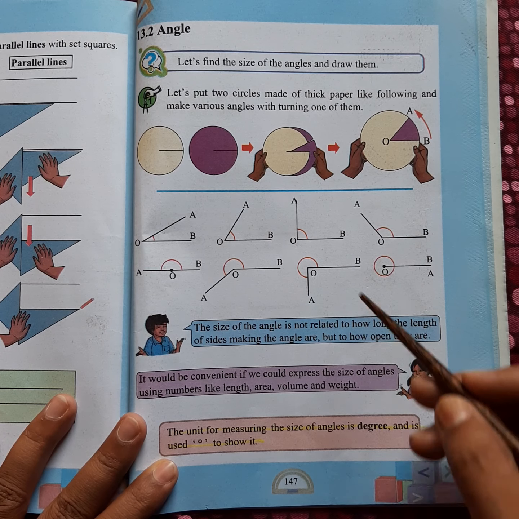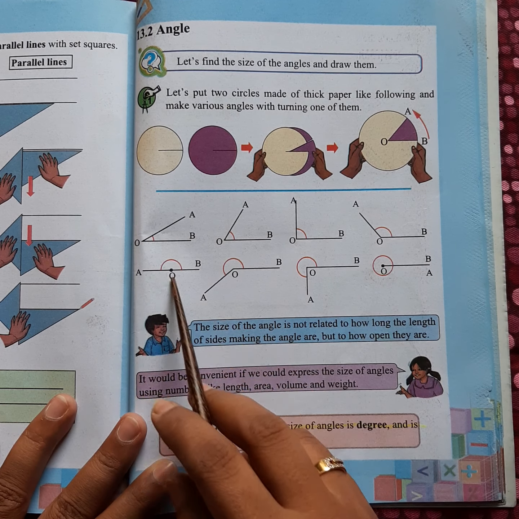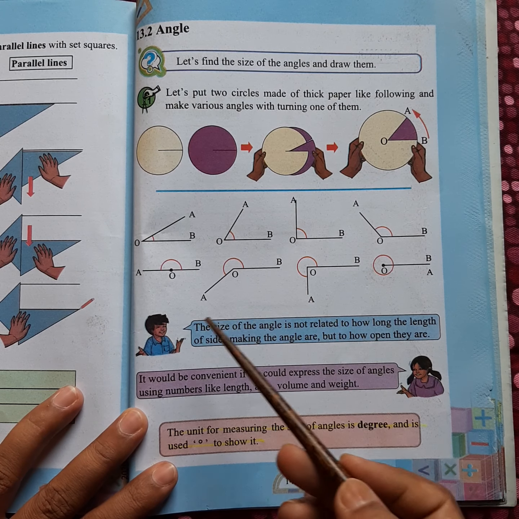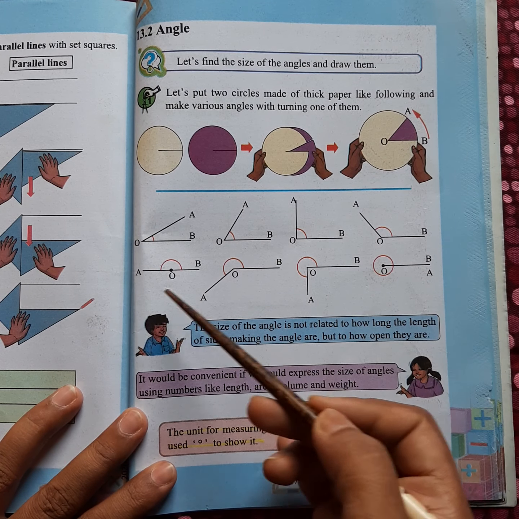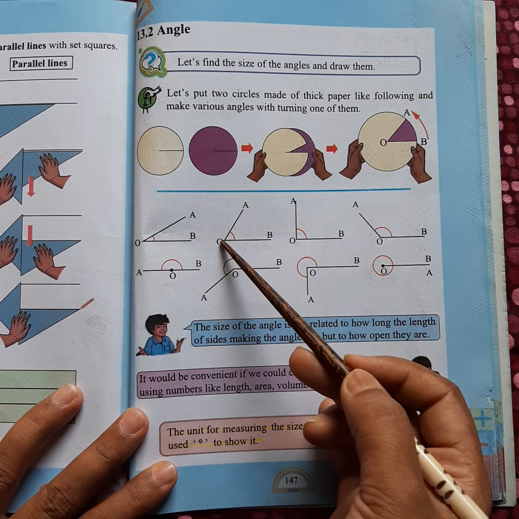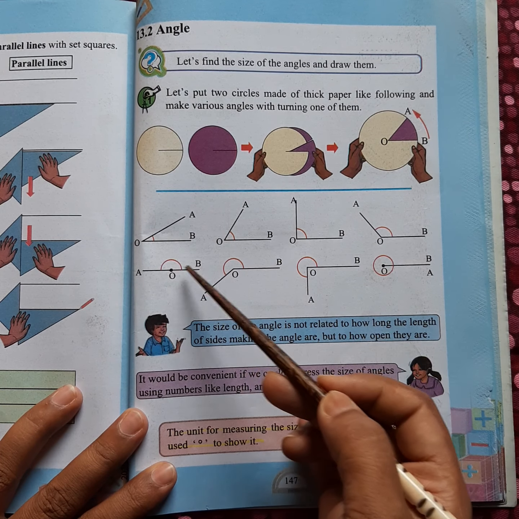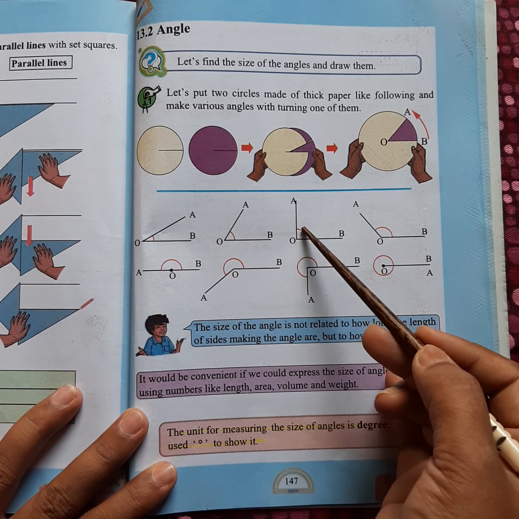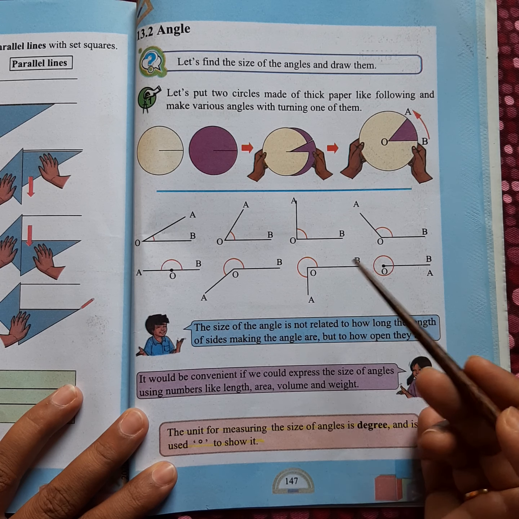Over here there are lots of figures, and in every figure except that one, you can see two lines intersecting at a point and making space between them, and this space between them is called an angle.